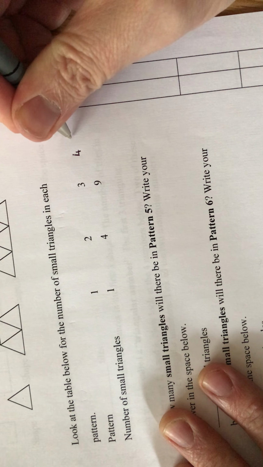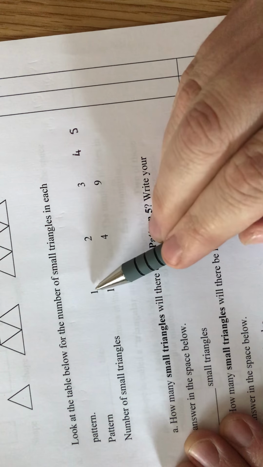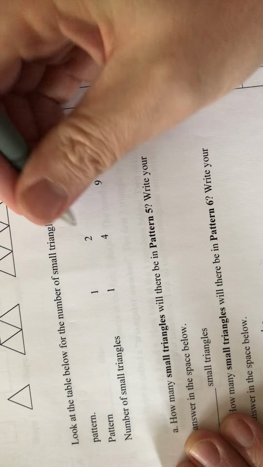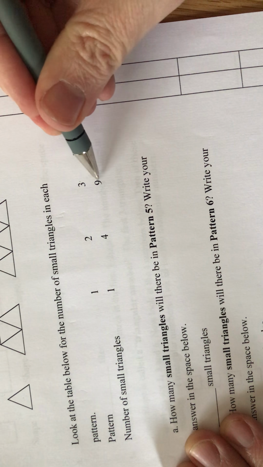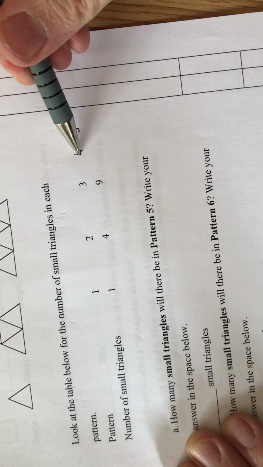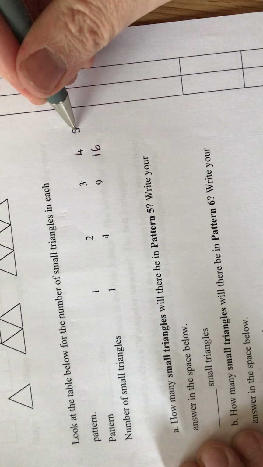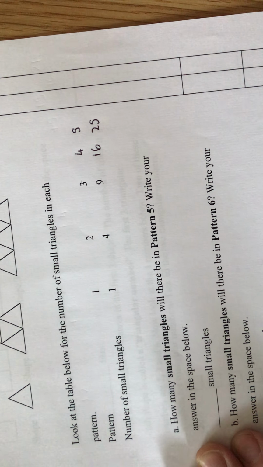Let's do pattern 4 and pattern 5 together, and you'll see what the pattern is now. So what's 1 times 1? Well, it's 1. 2 times 2 is 4. 3 times 3, 9. 4 times 4, 16. 5 times 5, 25. So it's square numbers every time.